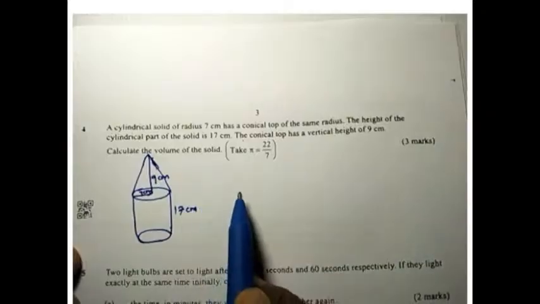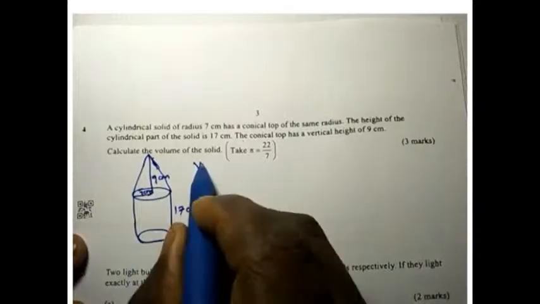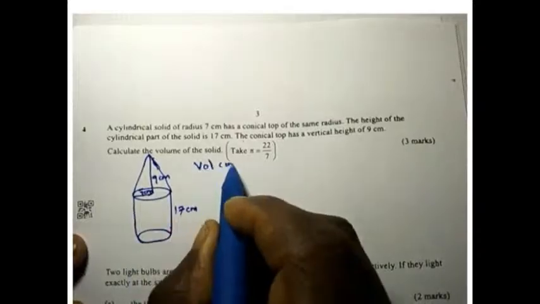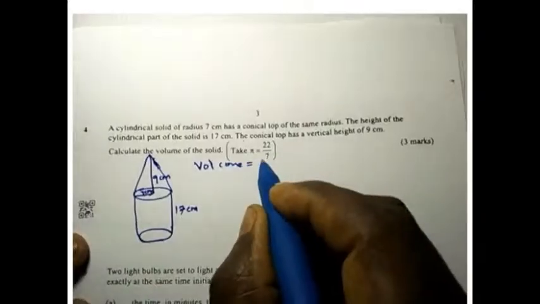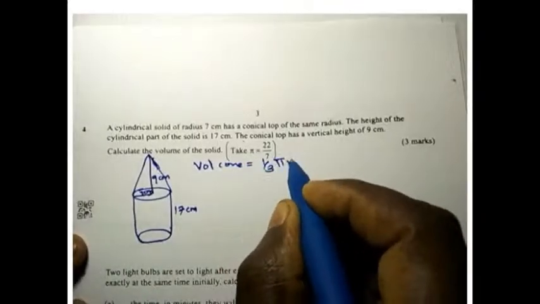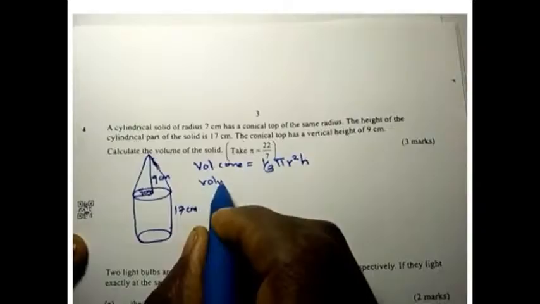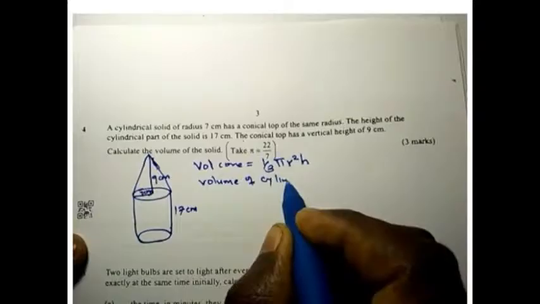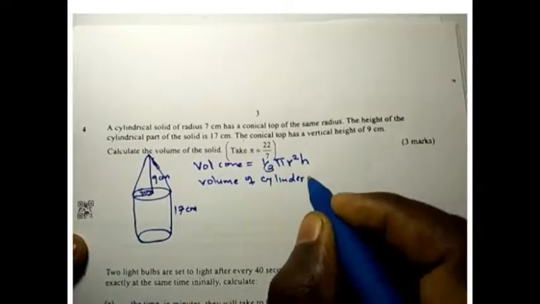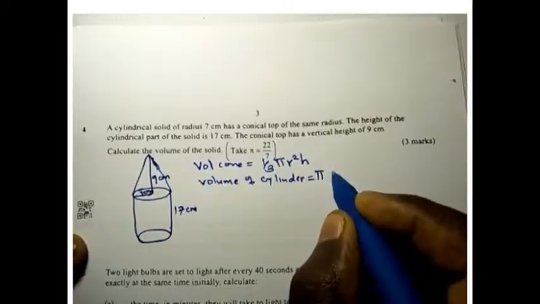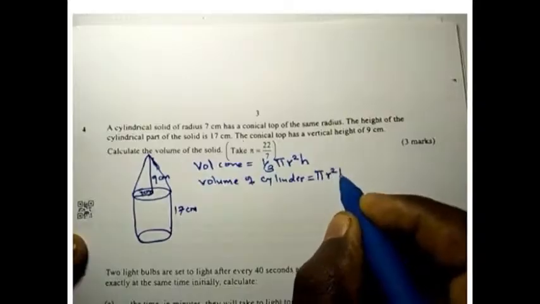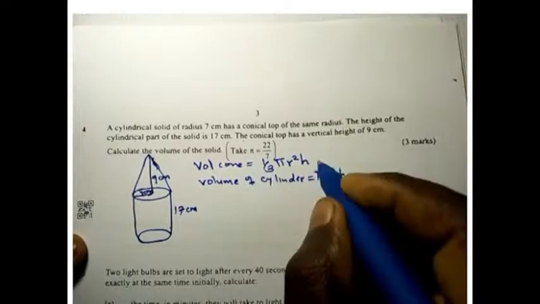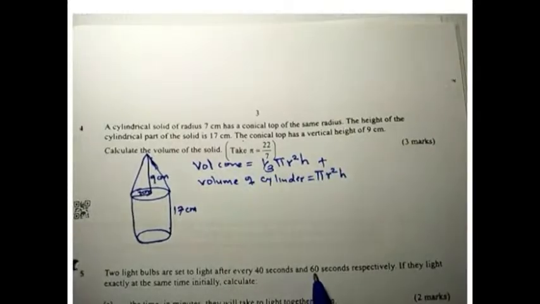So the question is now calculate the volume. So we are supposed now to calculate the volume of the cone, then we add the volume of the cylinder. Volume of the cone is equal to 1/3 pi r square h. Volume of the cylinder is given by pi r square h. So now we are going to add this and this to get the total volume.